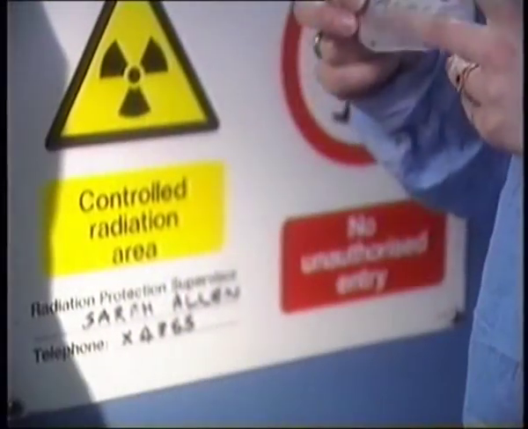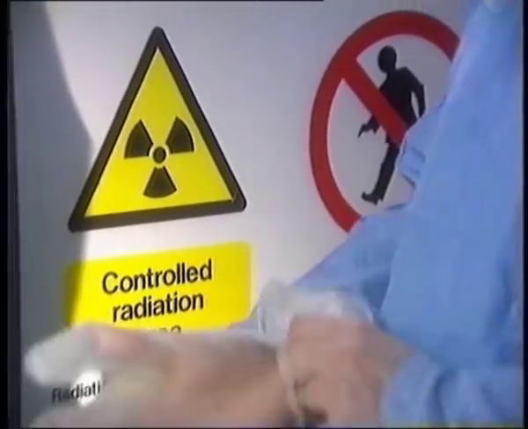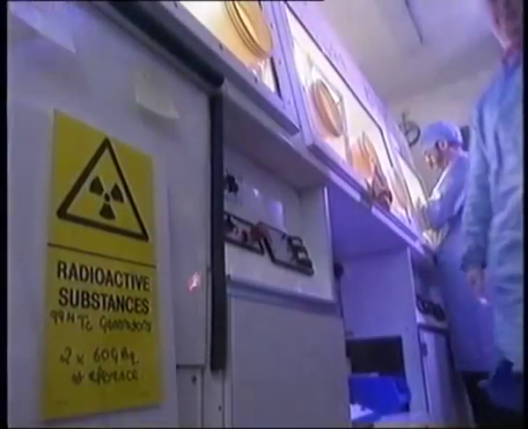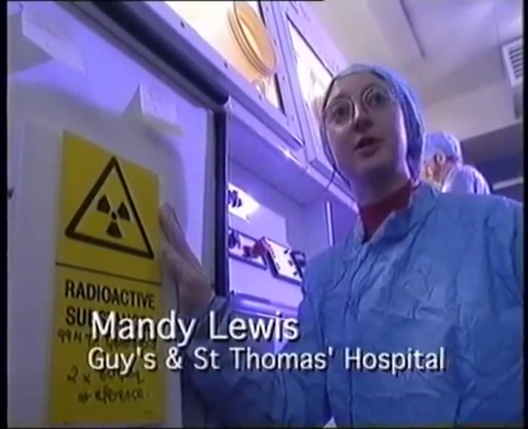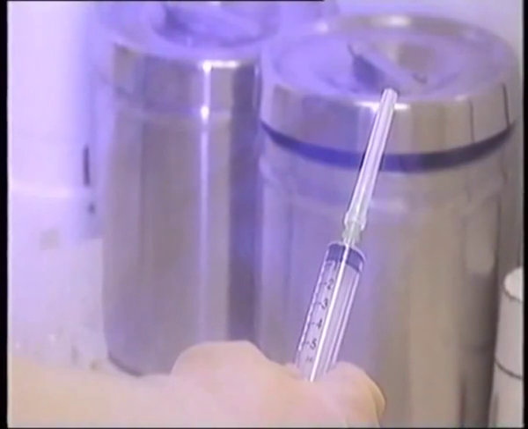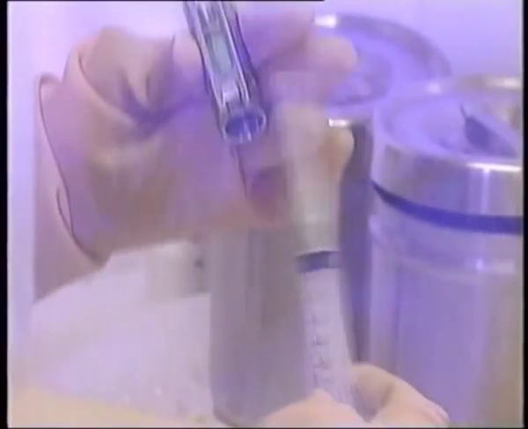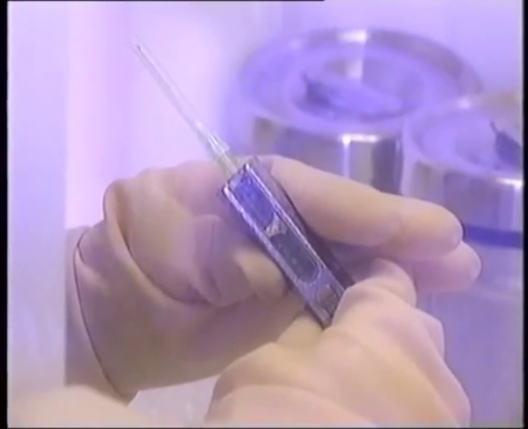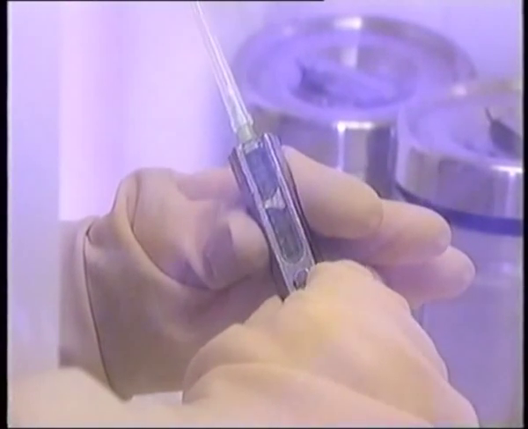But first, Daniel's technetium injection has to be made up in the hot lab. Safety clothes and radiation monitors have to be worn to protect the staff. This is where the radioactive technetium is produced, and this is what we're going to use to make up Daniel's kit this afternoon. I'm going to use a syringe and needle to draw up the radioactive technetium, but to protect myself from the gamma rays, I'm going to insert it inside a lead syringe shield, and at the front you can see there is lead glass so that I can see through into the syringe what I'm actually drawing up.